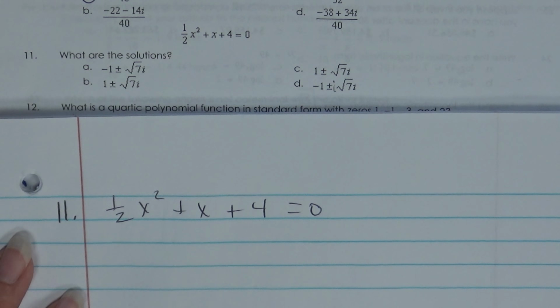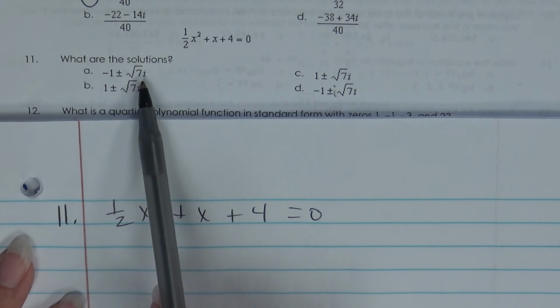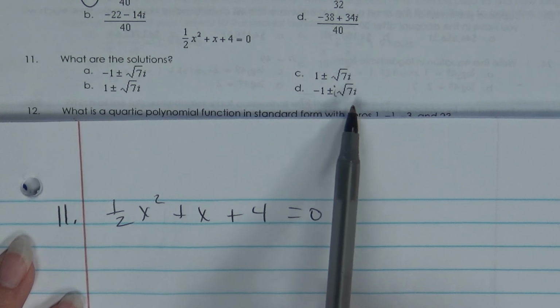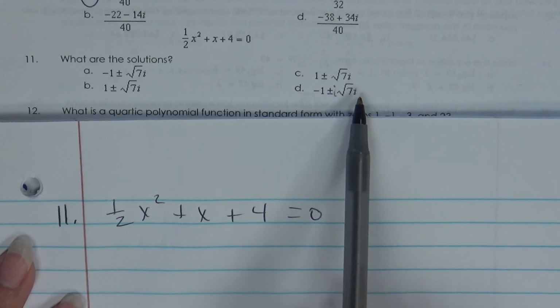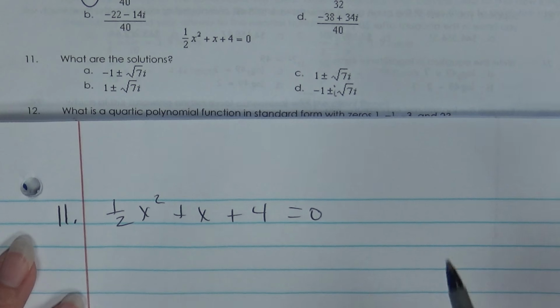How do I know to use a quadratic formula? Because if I look at my choices, they've all got that plus or minus square root in them. Oh, I'm sorry, is that the wrong one? Yeah, that's the right ones. It just doesn't look the same up there. Okay. Yeah, they've all got plus or minus square root.